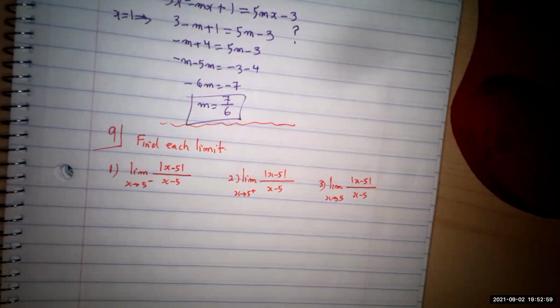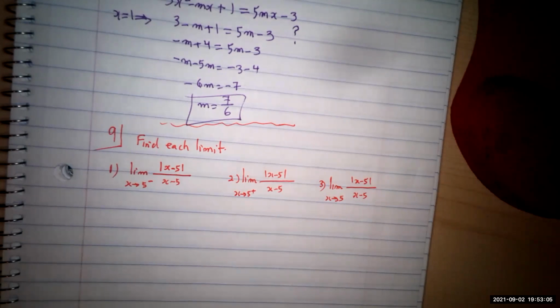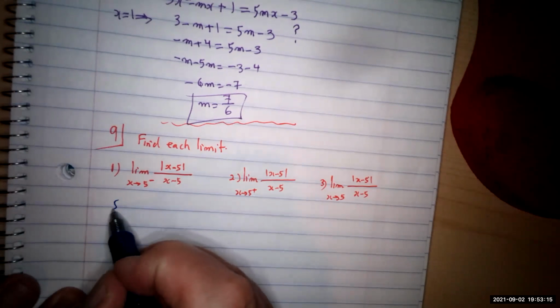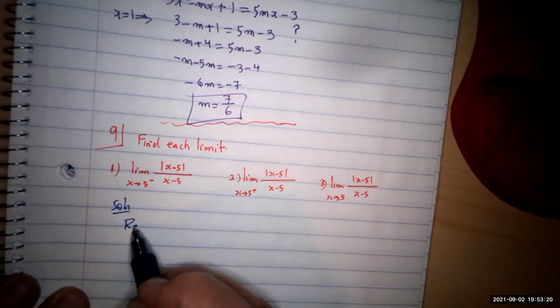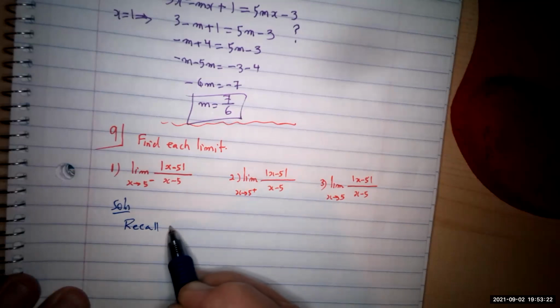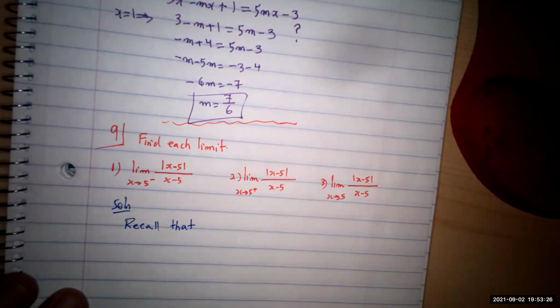Let's see how we're going to do it. First, just to remind you of the notion of the absolute value. You know that the absolute value is your distance from the origin, if you like, and the absolute value is always positive. So just recalling this for the solution, just for your information. Recall the definition of the absolute value.